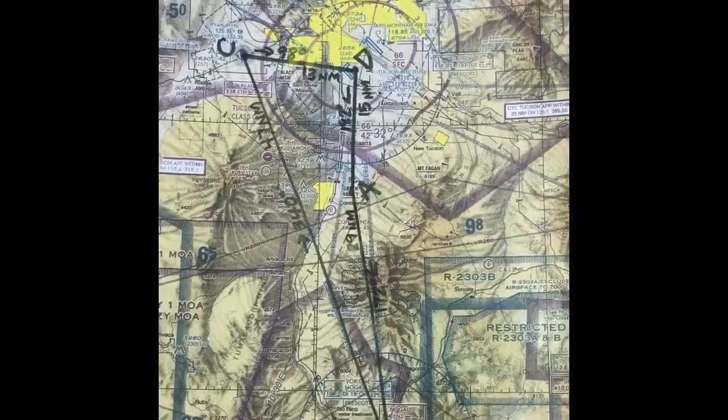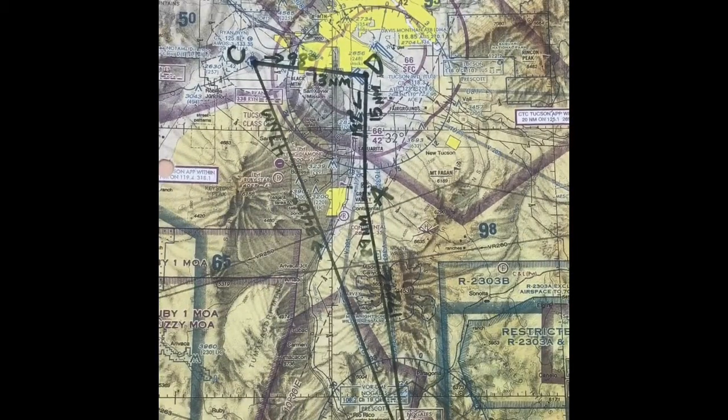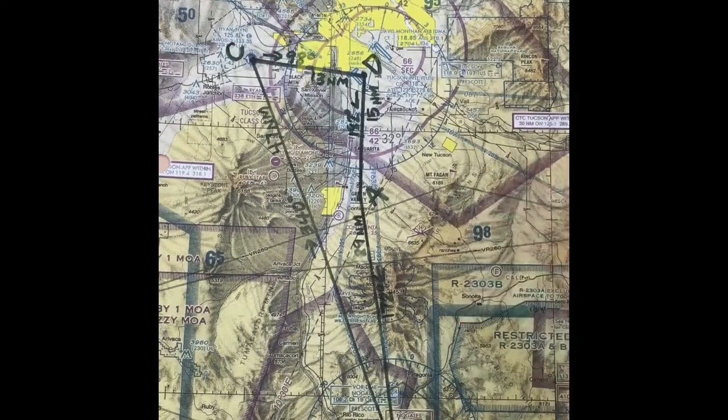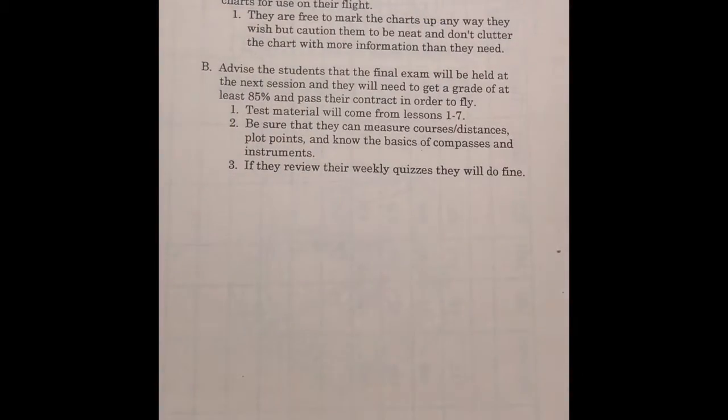And when you're flying, you're going to be really busy. Obviously, you're looking at a bunch of different instruments. So you don't want to look at this map and go, oh my gosh, I have no idea where I should be looking. You should be able to look at it and know exactly what you're supposed to be looking for. The next class is going to be where you're going to take your final quiz.